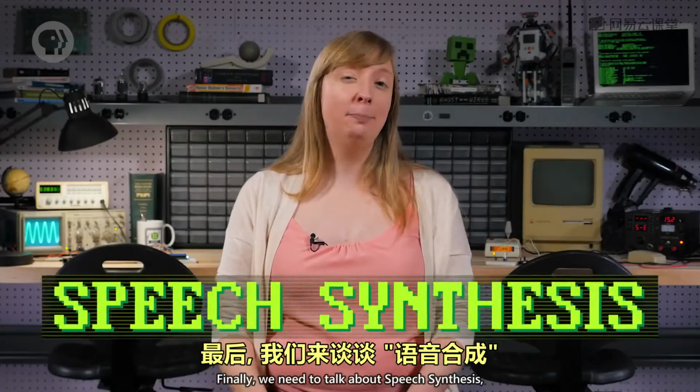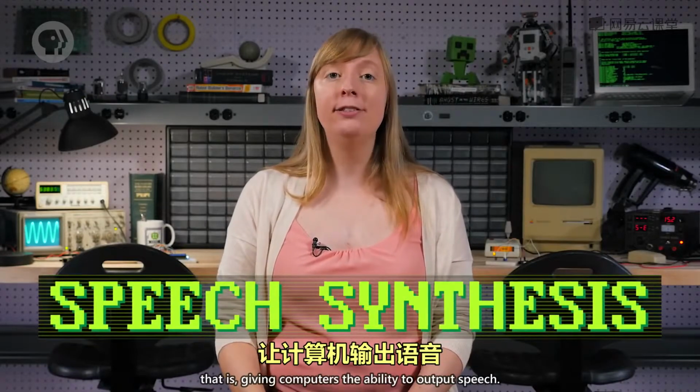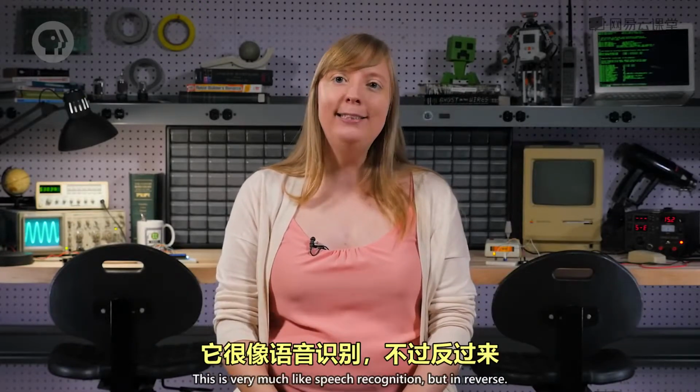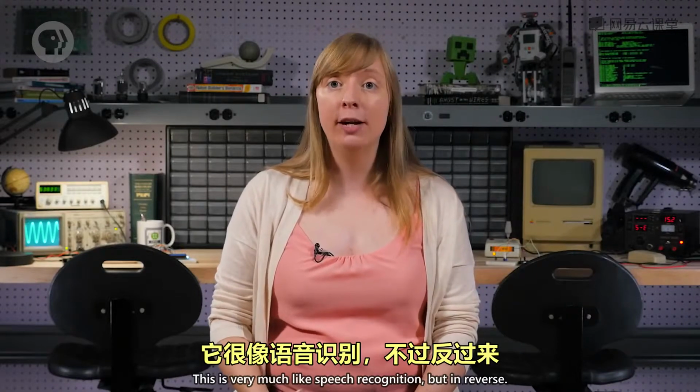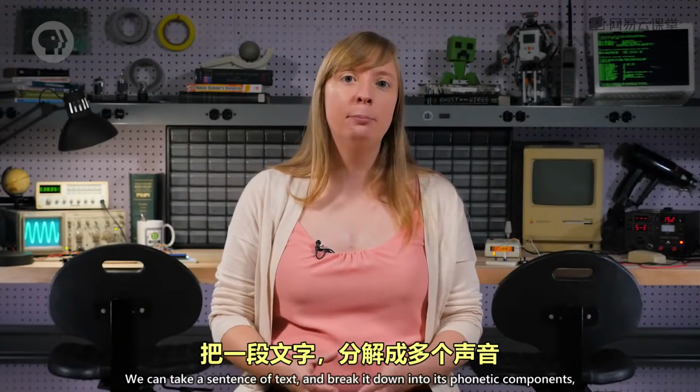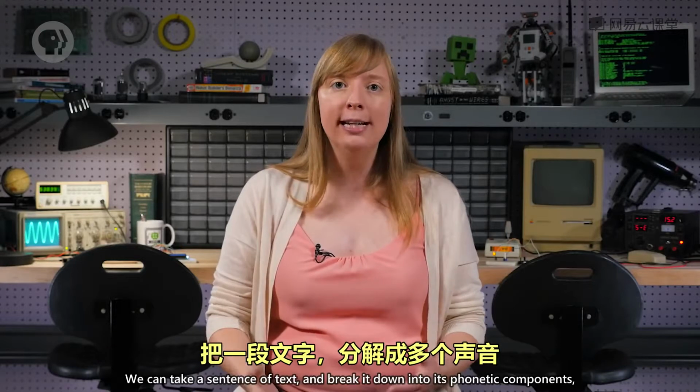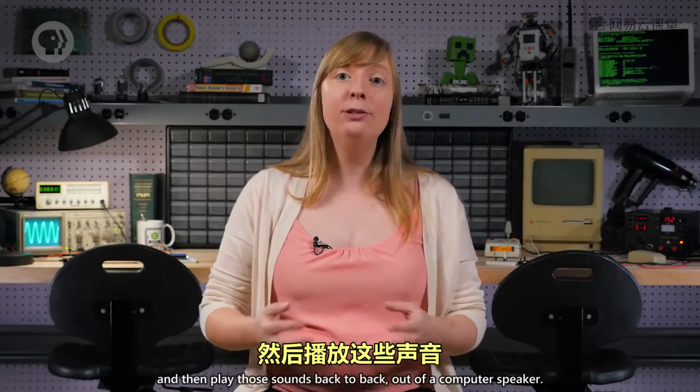Finally, we need to talk about speech synthesis, that is, giving computers the ability to output speech. This is very much like speech recognition, but in reverse. We can take a sentence of text and break it down into its phonetic components, and then play those sounds back to back out of a computer speaker.